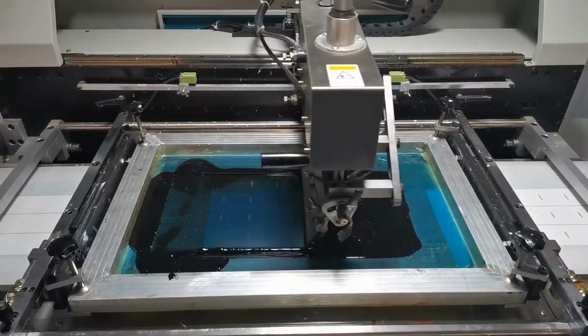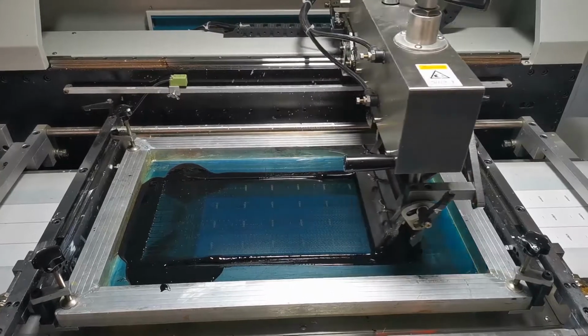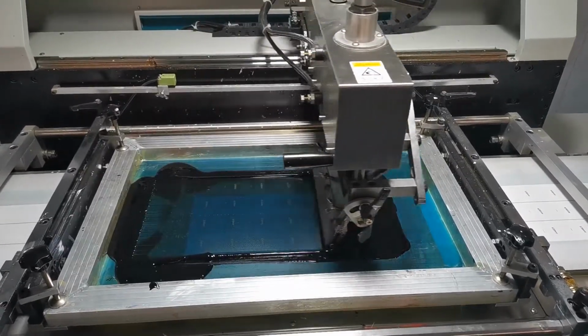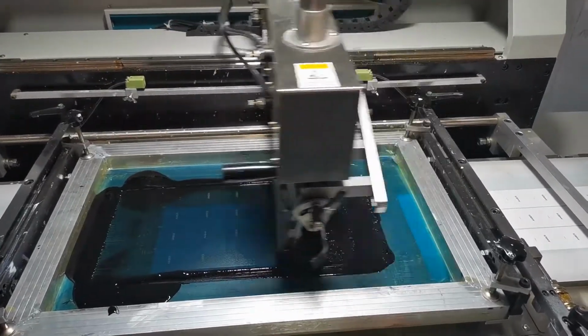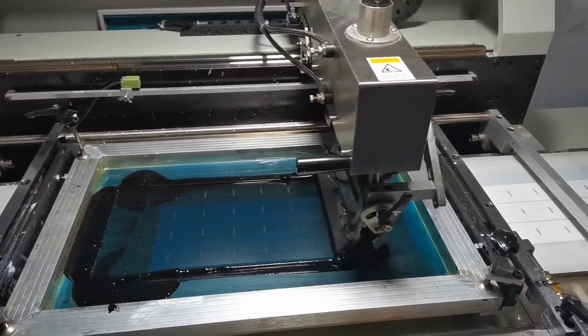Fully automatic screen printing machine: silk screen is used as the plate base, and through the automatic screen printing machine, print text and patterns on the surface of fabrics and other materials.